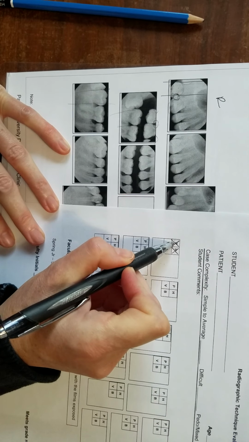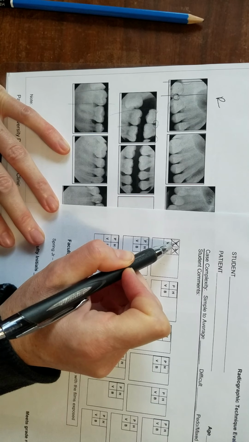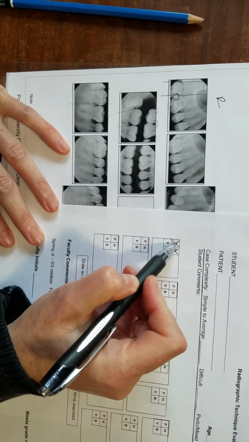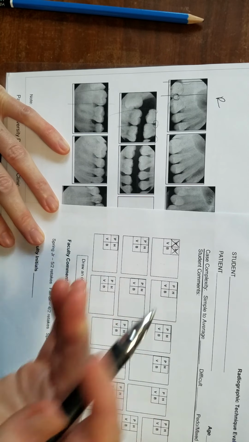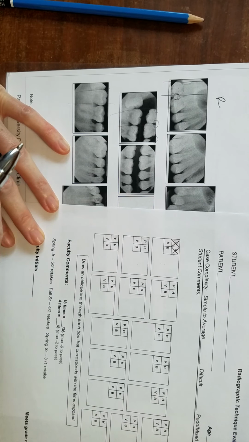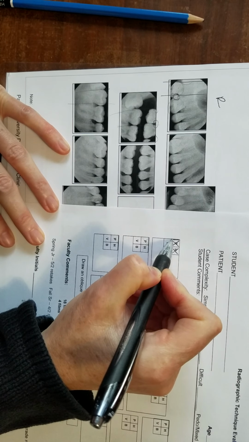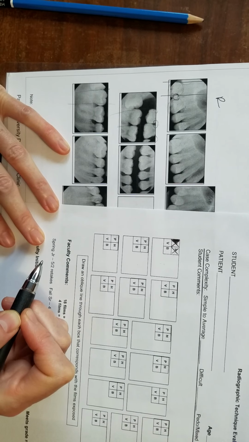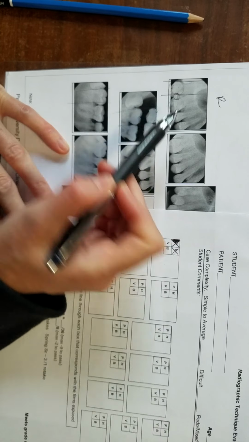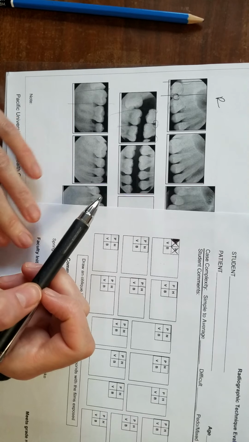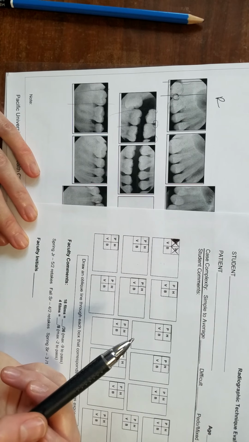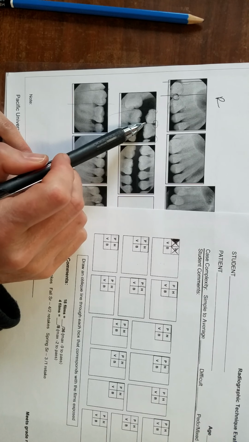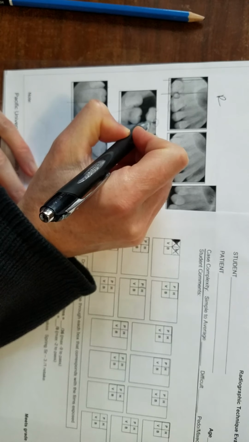And then what you do, so you mark an X, and then if you have to move your film, you want to shade the part of the X where you would move your sensor to correct the problem. So we need to move it more posterior. So I'm going to highlight the back part because we would need to move this film more posterior to center the second molar.